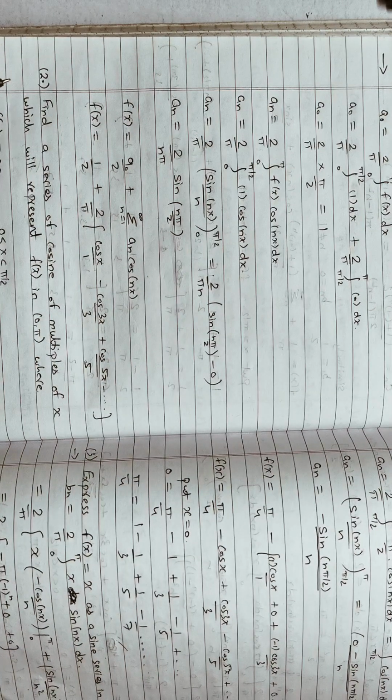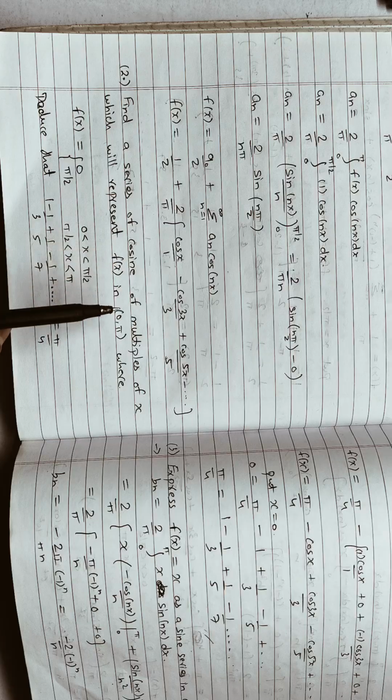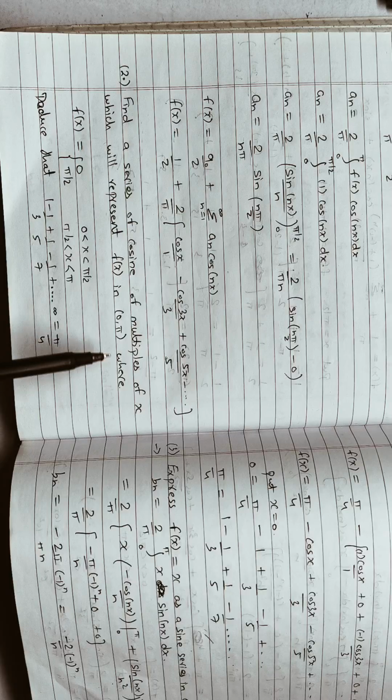So let us now move to question number 2. So here we have to find a series of cosine of multiple of x which will represent the function in the 0 to pi interval. Where the function is 0 in the interval 0 to pi by 2 and it is pi by 2 in the interval pi by 2 to pi. And also we have to deduce that this series is equal to pi by 4.